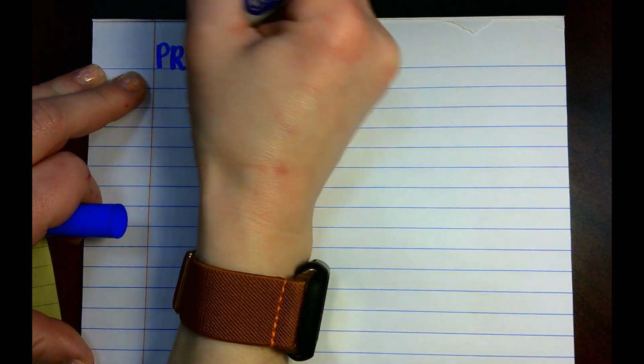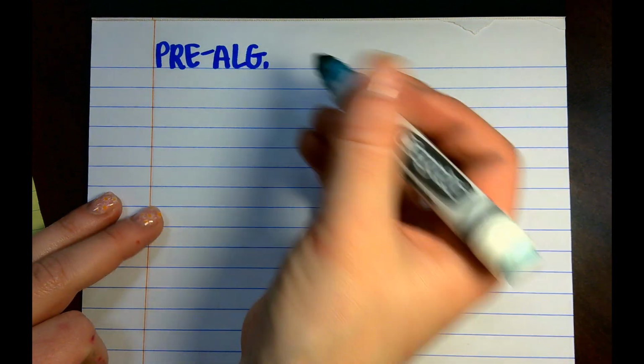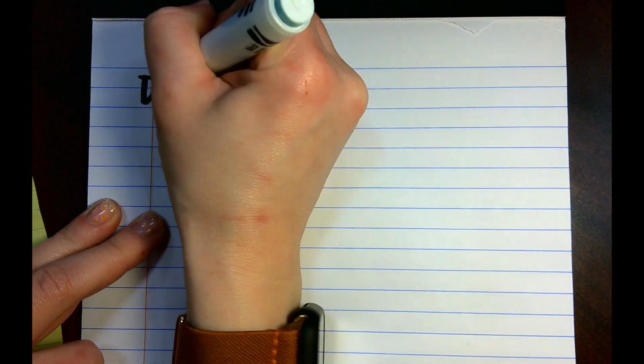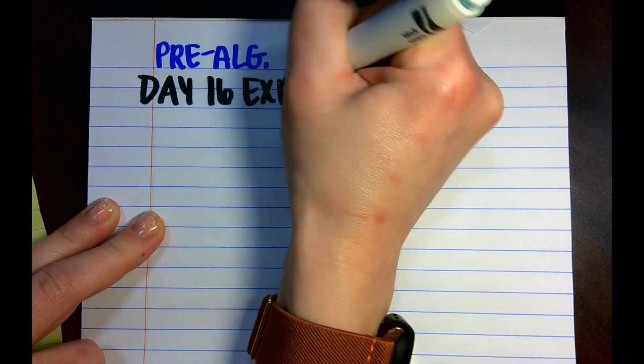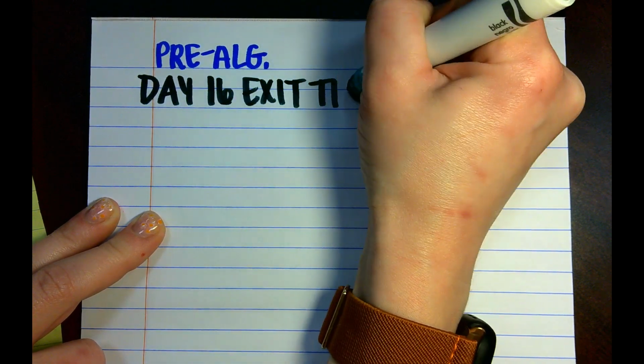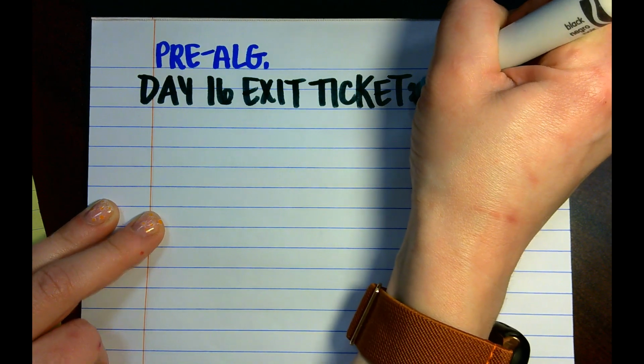If you want to wait for the copy, you can. If not, you're welcome to write it out yourself on a piece of paper. It's a lot easier. So here is day 16 exit ticket. I know. I am so with you on that. It would save me so much time.